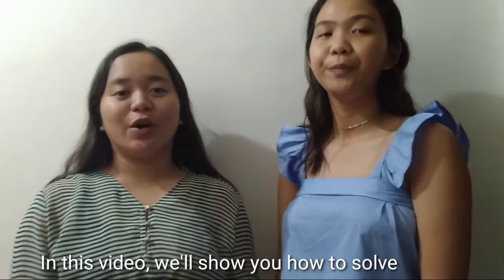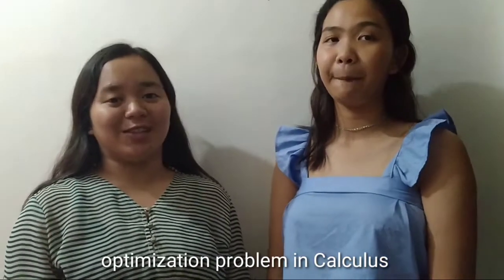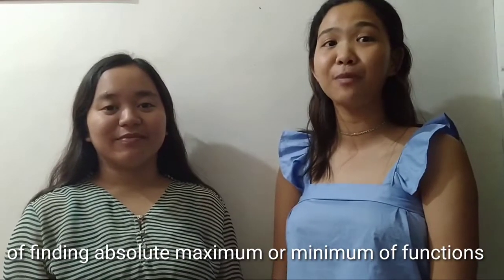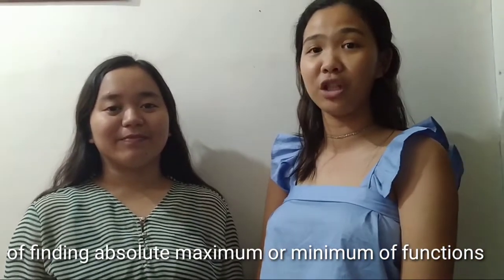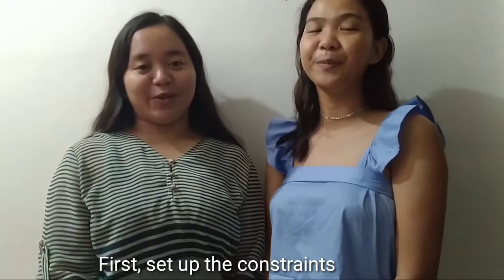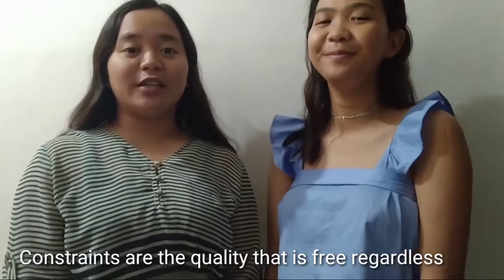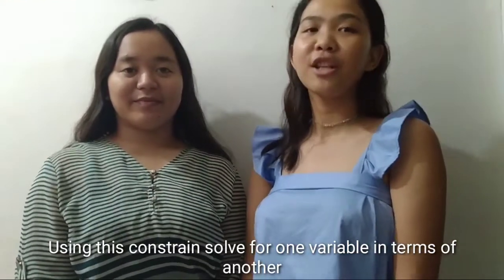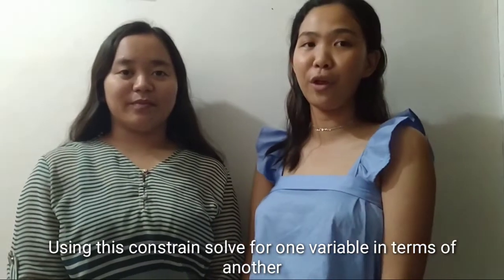In this video, we'll show you how to solve optimization problems in calculus. Optimization problems are essentially problems of finding the absolute maximum or minimum of a function, which can be solved through these following steps. First, set up the constraints. Constraints is a quantity that is fixed regardless of its solution. Using these constraints, solve for one variable in terms of another.